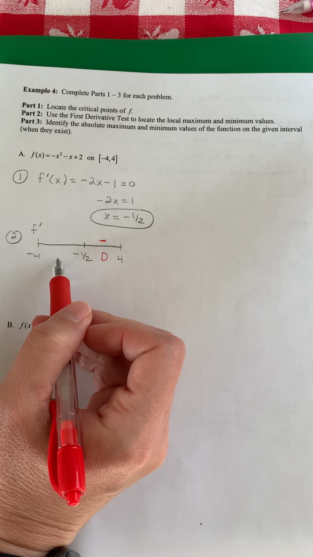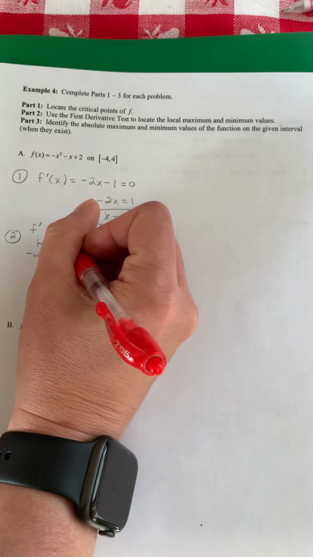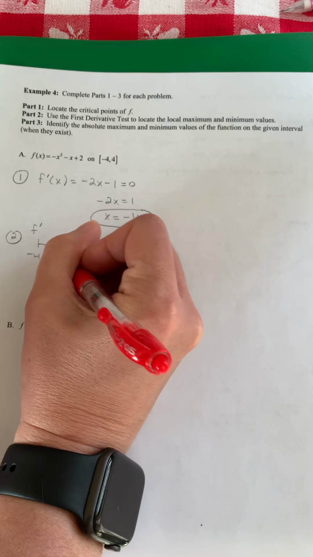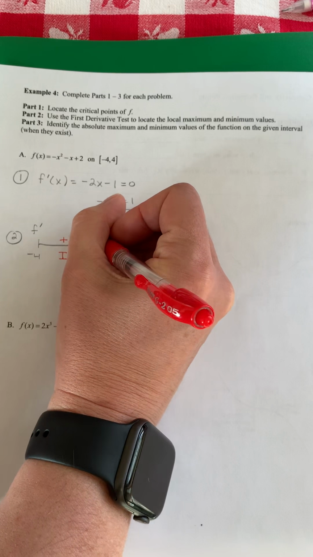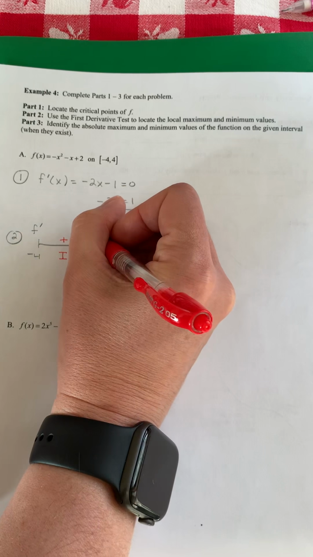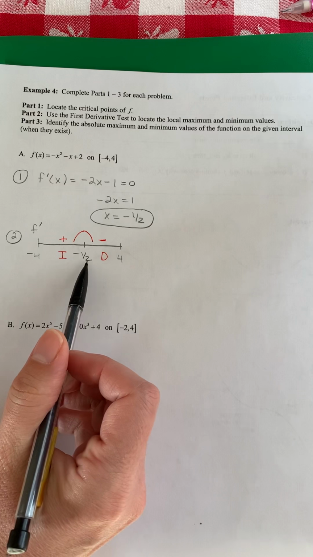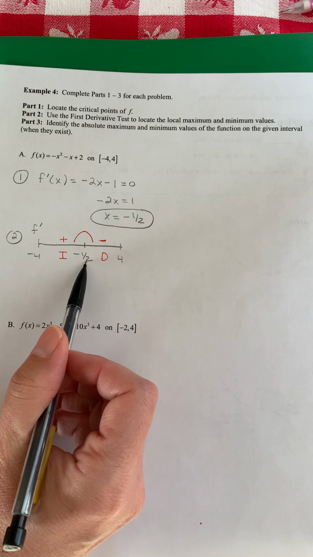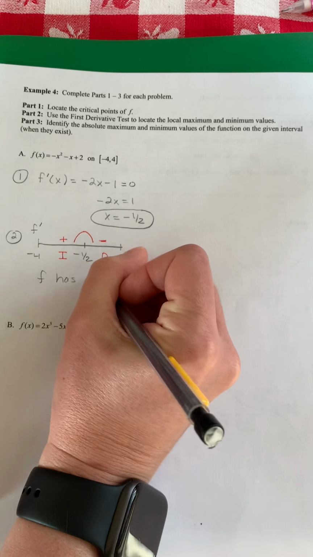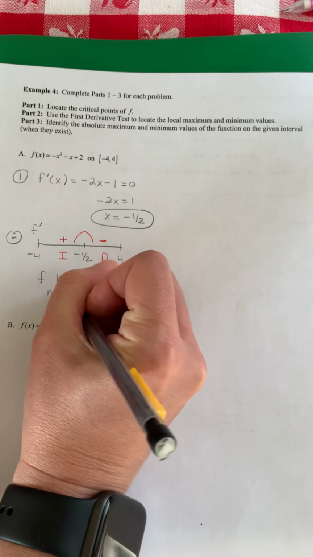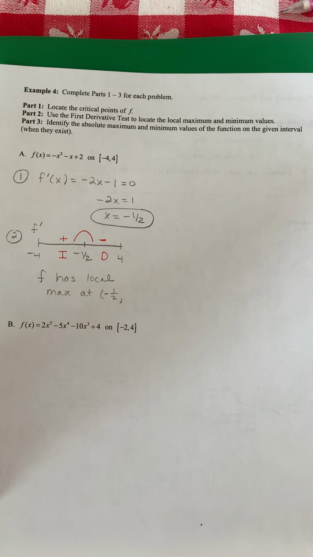Okay, we can plug in something like negative 2 over here. If we plug in negative 2, we get 4 minus 1. That's a positive answer. So this is the increasing side. So we're going to be increasing on the left side, and then we're going to be decreasing on the right side. So that makes our negative 1/2 critical point that we found a local max. So f has a local max at negative 1/2. Now we still need to find the y value.